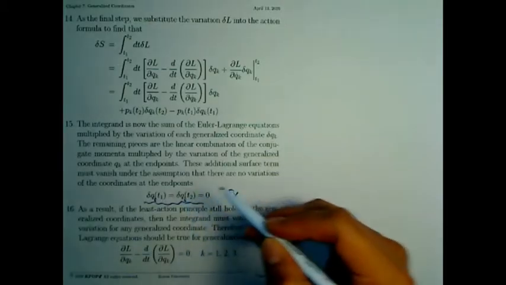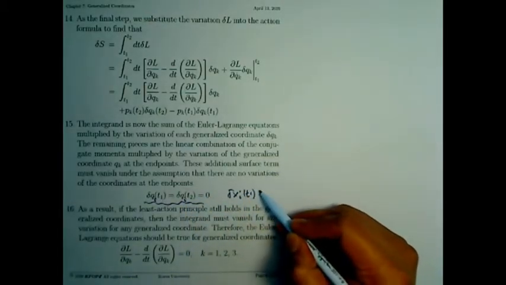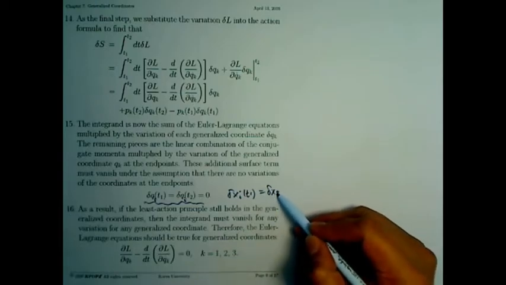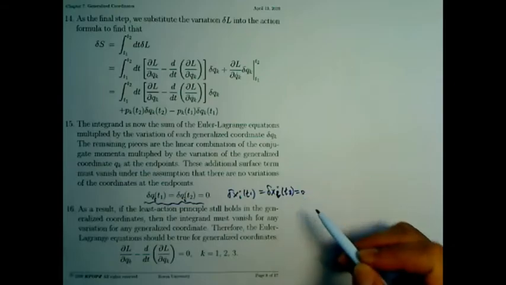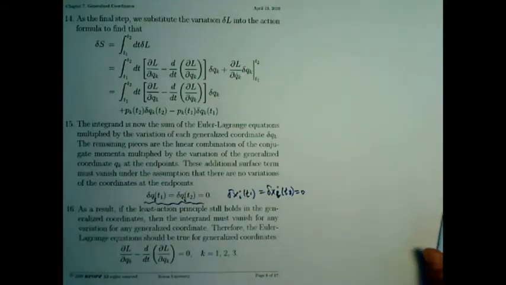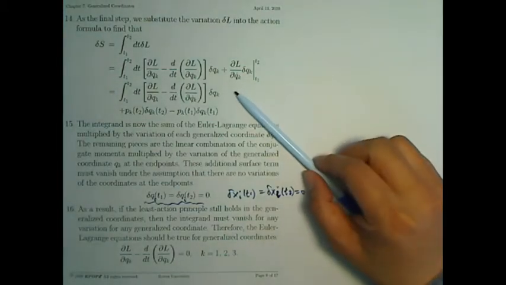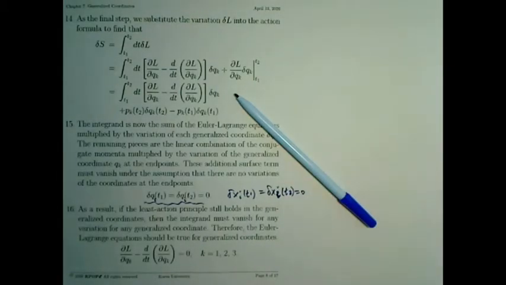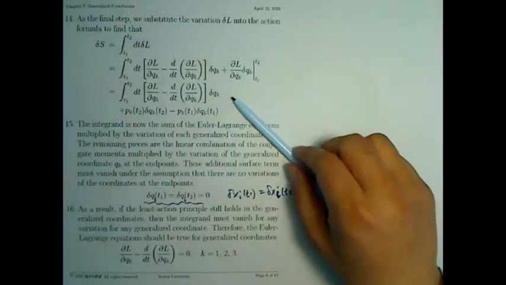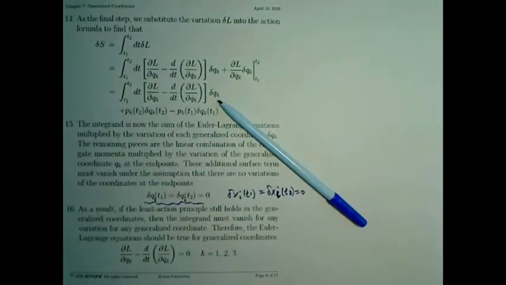qi, qi, for i equals 1, 2, and 3. So in order to have this action minimized or extremized along the physical path under the variation of every generalized coordinate qi independently, we must have the coefficient of every delta qk to be 0 exactly.